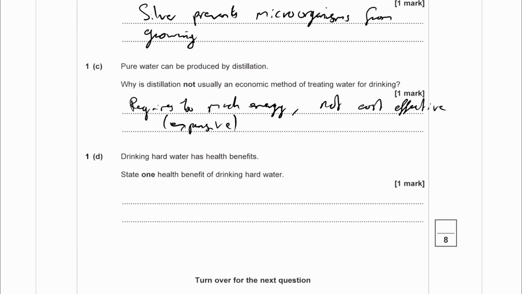Okay, next we've got 1d. It says drinking hard water has health benefits. State one health benefit of drinking hard water. Now, hard water contains calcium, as we've already said. And so what are the health benefits of taking calcium? Well, they're good for your bones, they're good for your teeth, and it's also been said that they are helpful for other conditions such as heart disease.